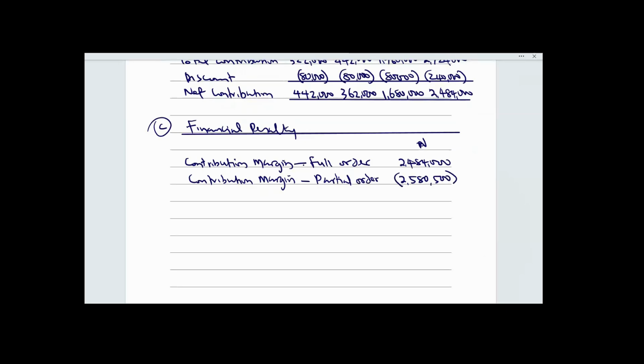So what's the difference? 96,500. 96,500 is the financial penalty to be inserted in the contract.